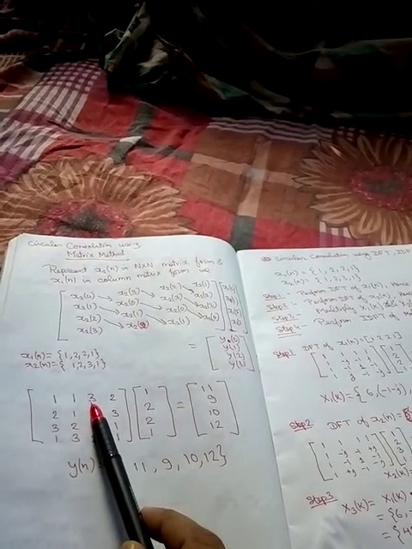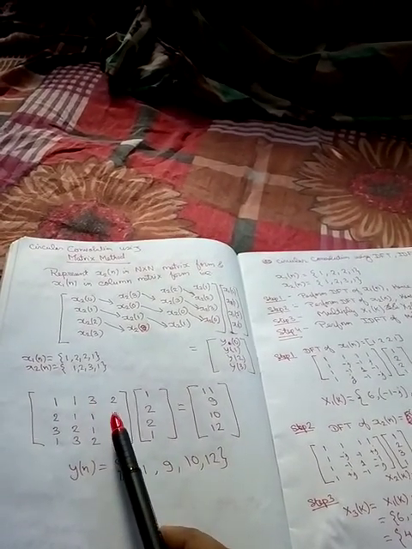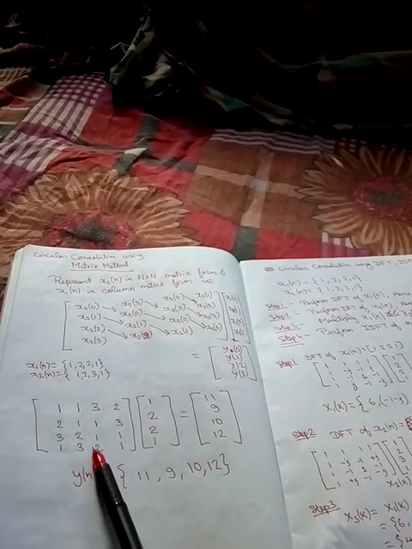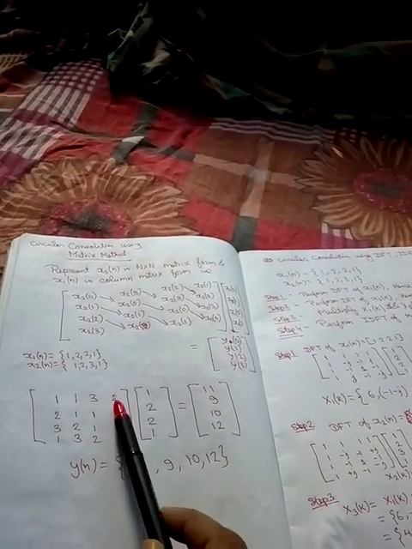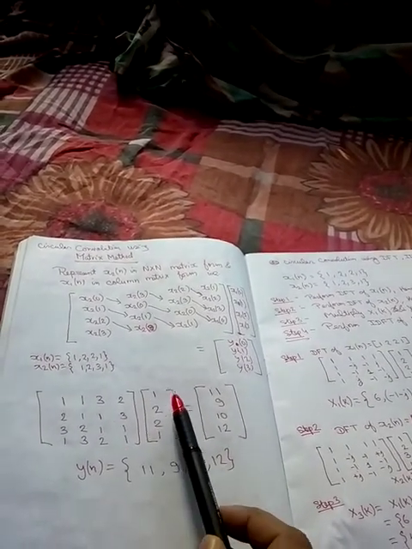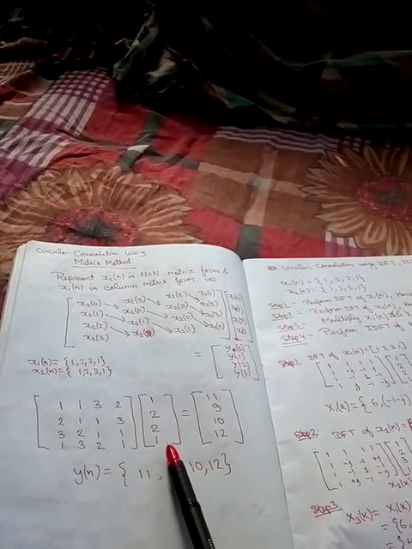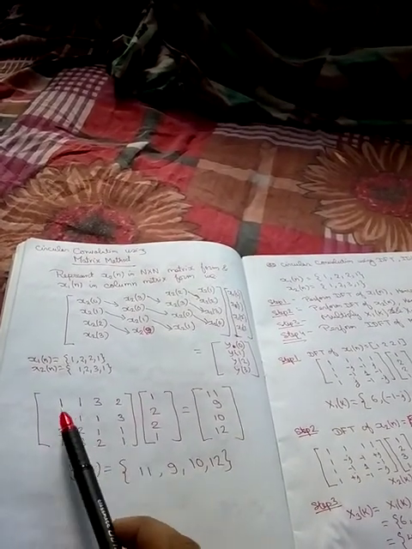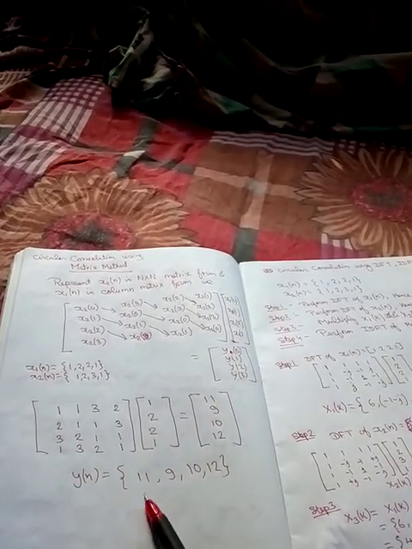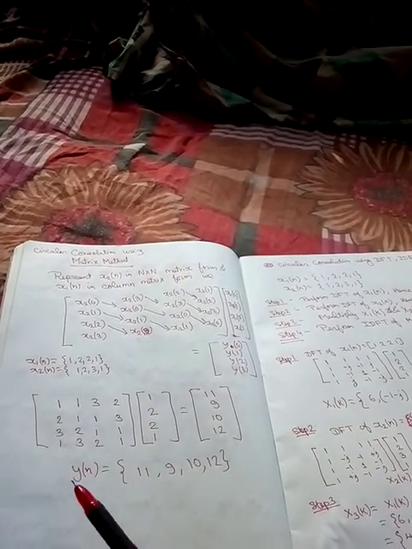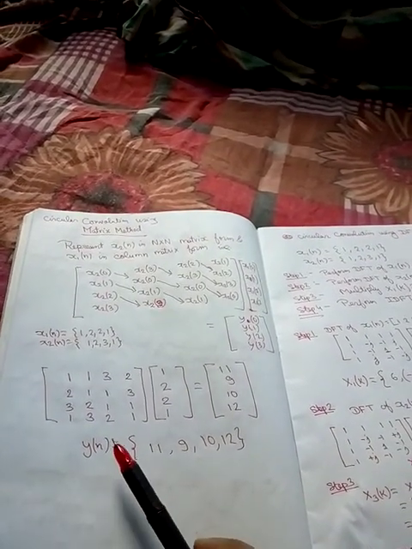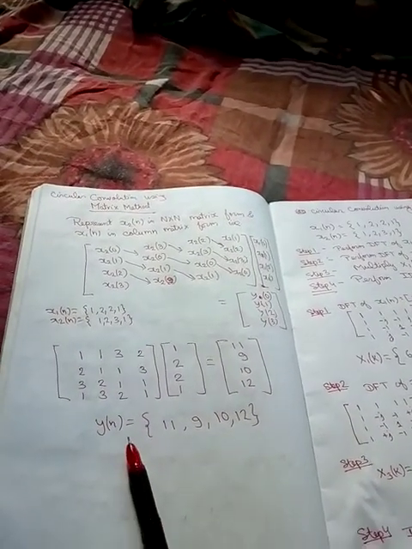Again we have to shift, and this is coming at this position, this 1 is coming at this position, and this last sample is going at the first position. So in this way we have to form the 4 cross 4 matrix, and this is the element of my first sequence. Then we have to do the matrix multiplication, and finally we will get the answer, which is 11 9 10 and 12. So in this way we have to do the matrix method for circular convolution.